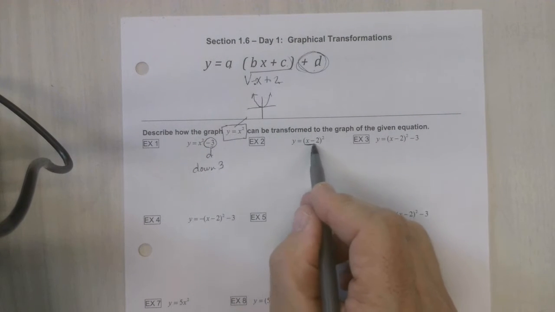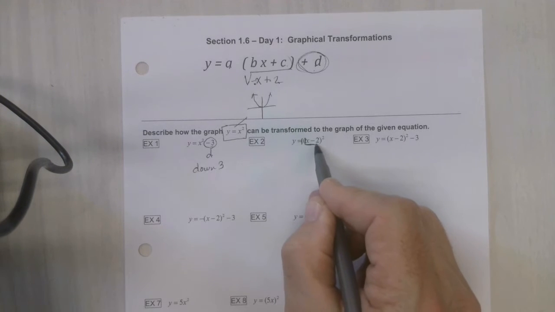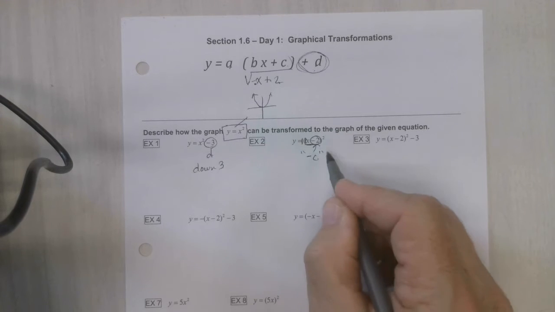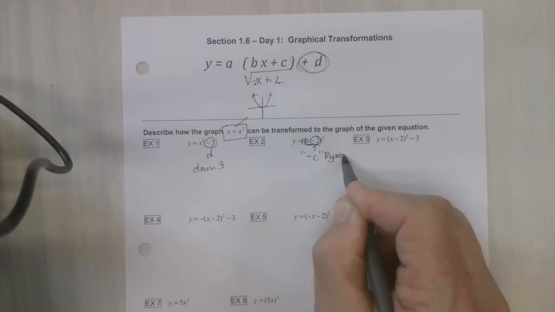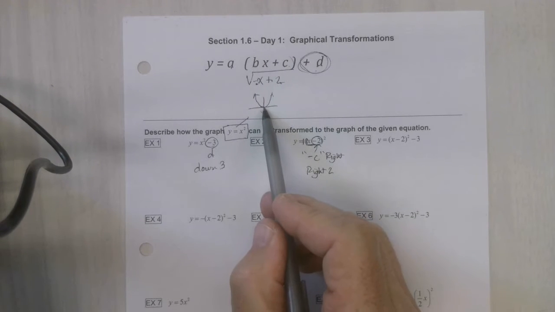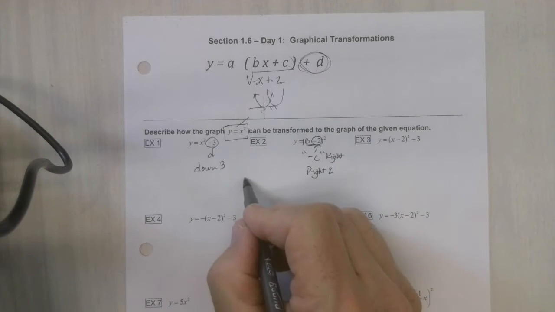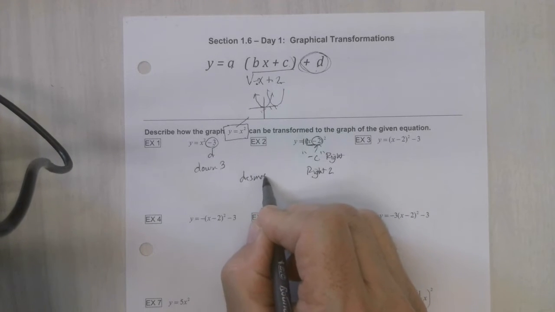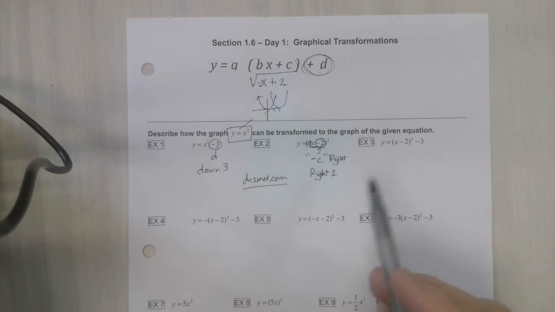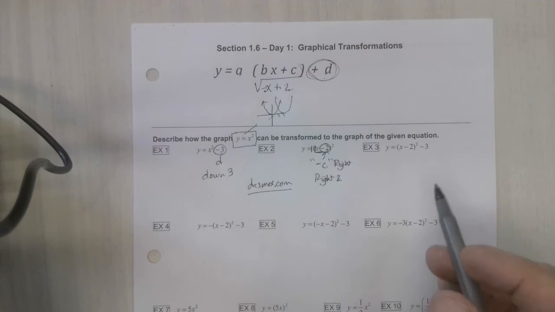This one here. So what is this? Well, here's my A, here's my B, here's my C. We said, hey, if it's negative C, we are going to move right. So that's going to be simply right 2. Literally, we would take this parabola and move it right 2 and just redraw it. And I want to bring your attention to this. If you go to Desmos.com and type them in, you will gain confidence with these rules. You'll just see it happen right in front of your face.